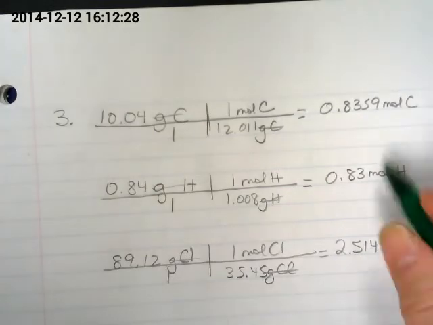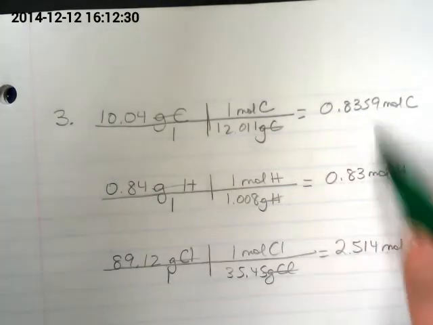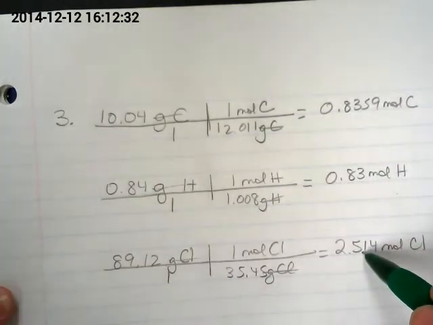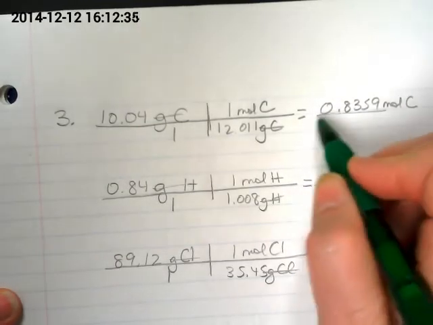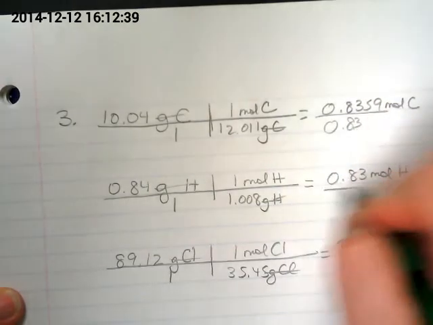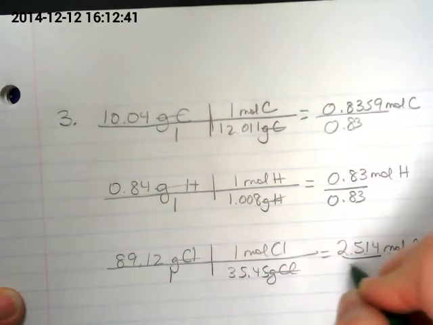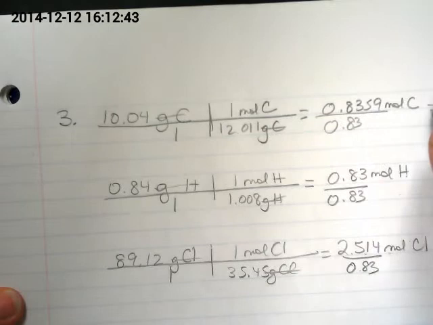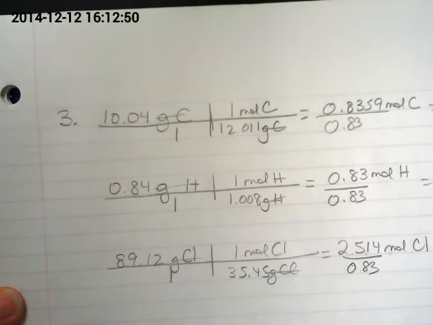Now our problem here is these are both within 2/10 of a whole number, but this is not. So what we do to one, we have to do to all. It's all or nothing. So the smallest number here is 0.83. And we now have 1 mole of carbon, 1 mole of hydrogen, and 3 moles of chlorine.